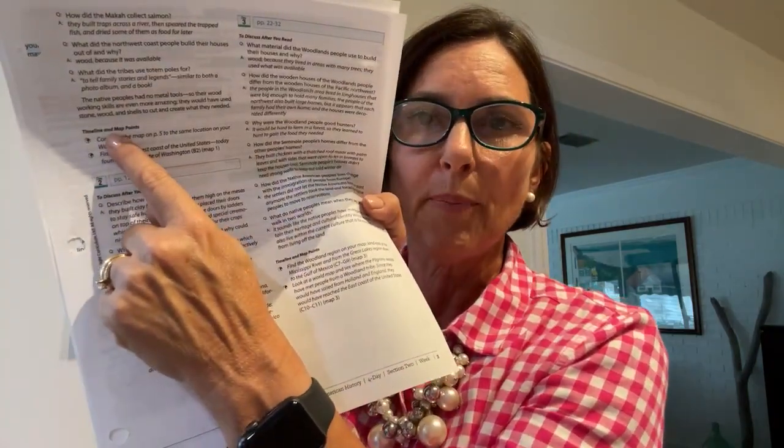And after day 1, these are all of the discussion questions that you can use, or you don't have to use them. They're there for you to use if you want them. So I'm on the wrong page. So day 1, at the end of all the questions of day 1, there are timeline and map points. Okay, so Anne has already talked about the timeline. I'm not going to get into that. But on day 1, there are 2 map points.